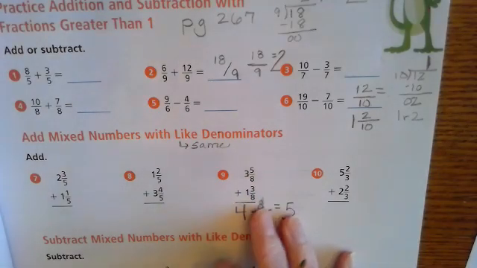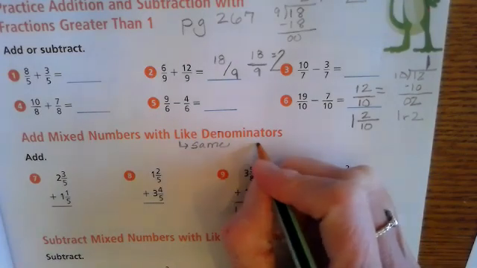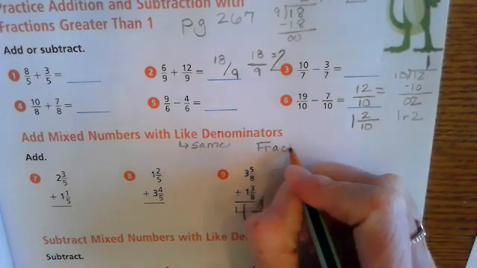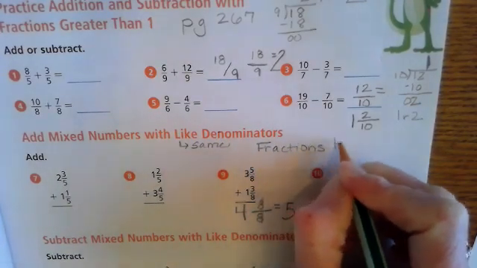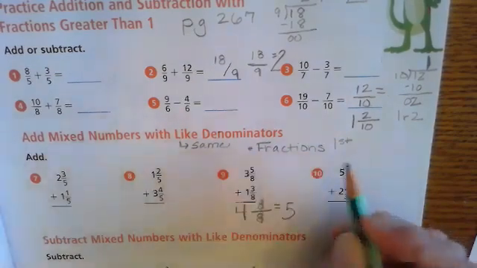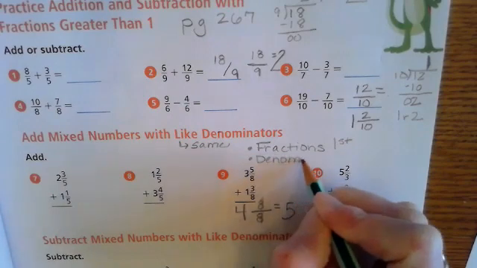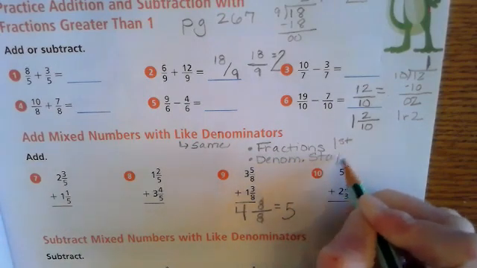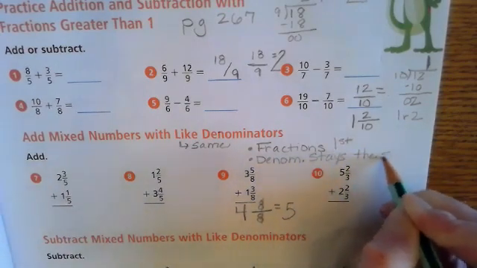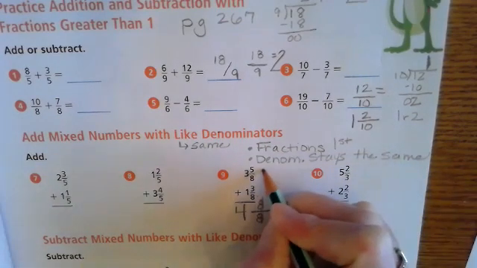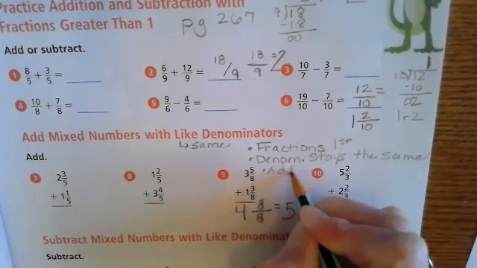The steps for adding mixed numbers, again, we start with fractions first. Denominator stays the same. Add whole numbers.